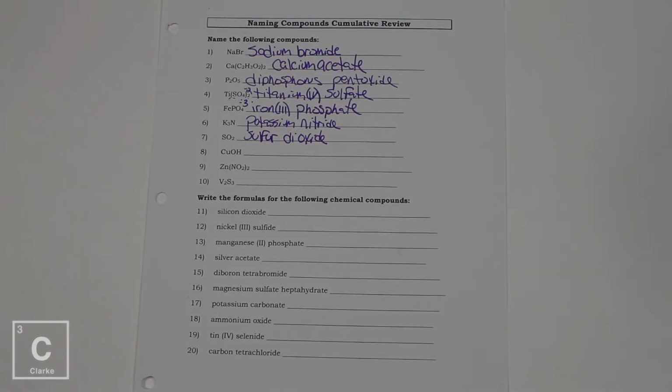Our next example, CuOH. Cu, that's copper.